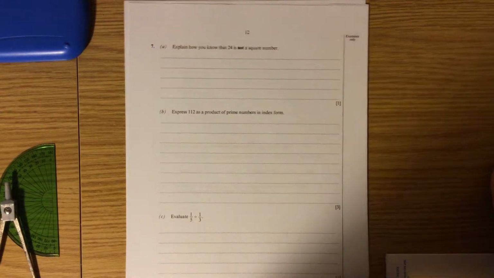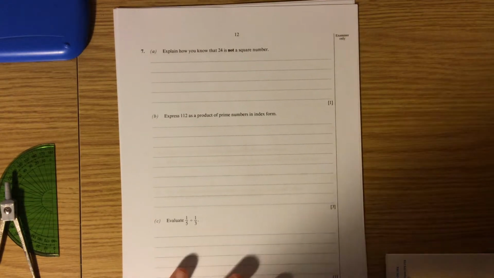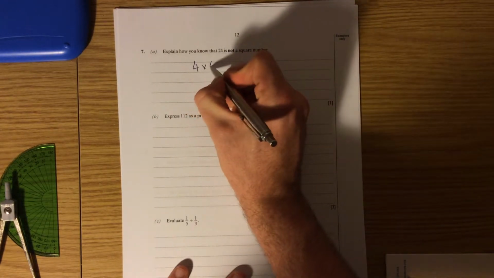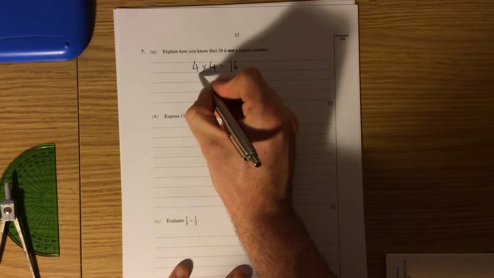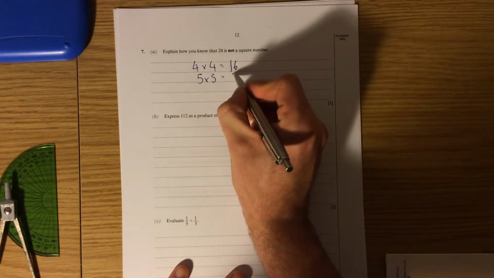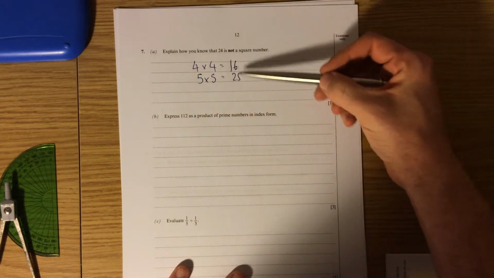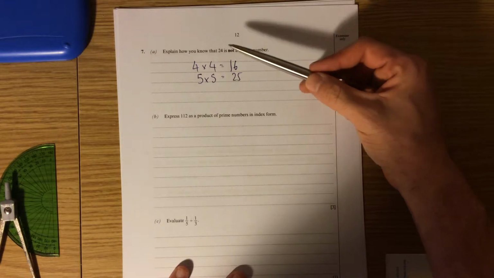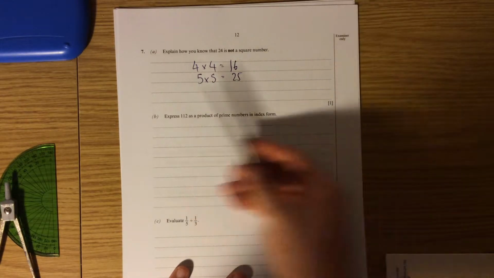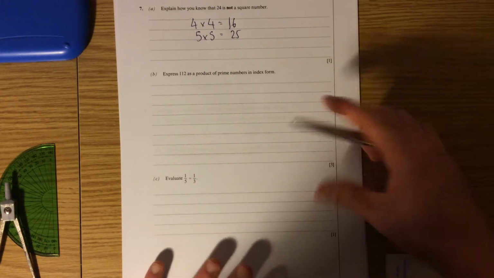Question 7. Explain how you know that 24 is not a square number. 4 times 4 equals 16, and 5 times 5 equals 25. Because of this, there cannot be any number which multiplies by itself to give 24. That needs to be written, but I'm not going to.